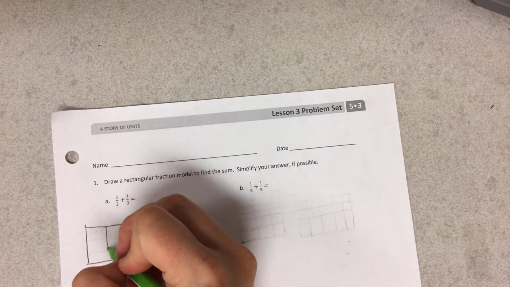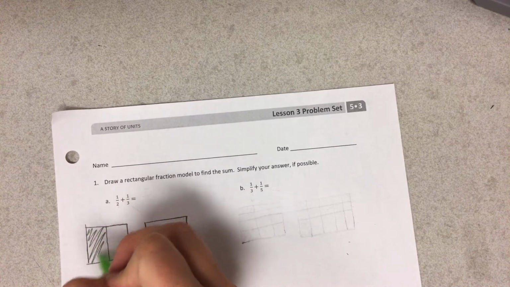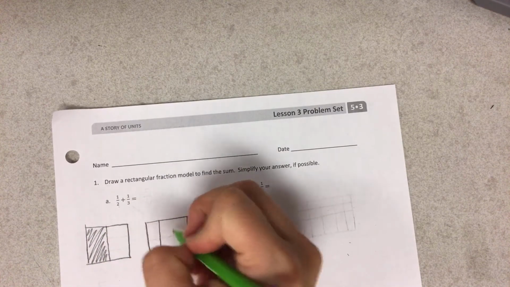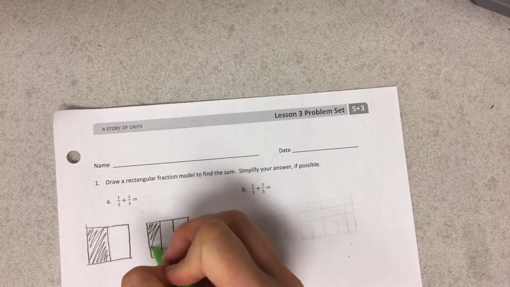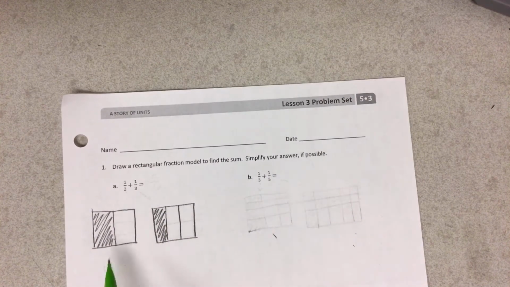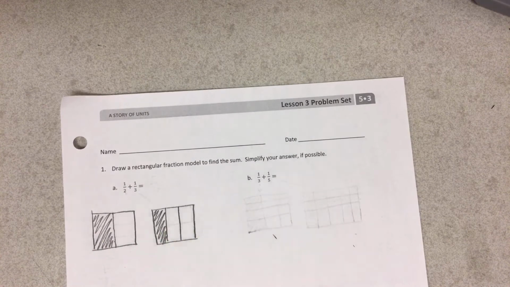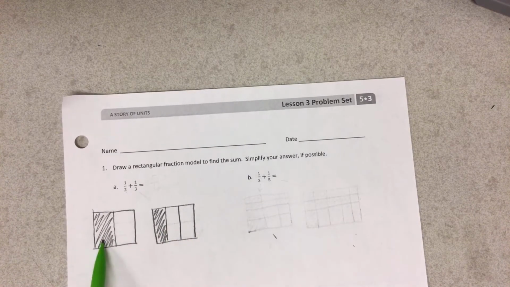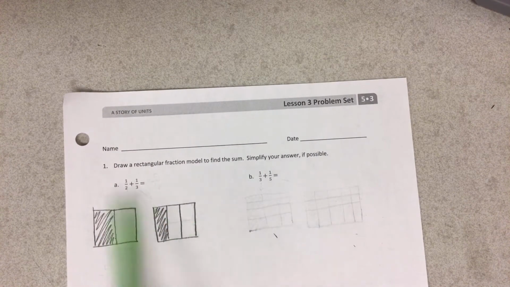So the first fraction is 1/2, and I'm going to color in half because I'm going to show half. And then I'm going to show thirds on this one, okay? So right now what you have to think about is, if I have two parts, but I also have three parts, what could I split this fraction into and that fraction into to have them the same? Well, if I'm thinking about 2 and 3, I could make them into sixths.